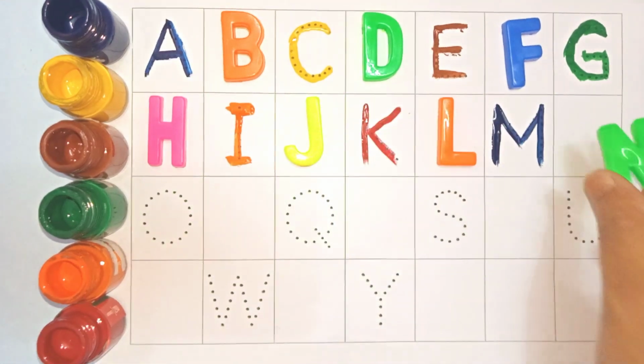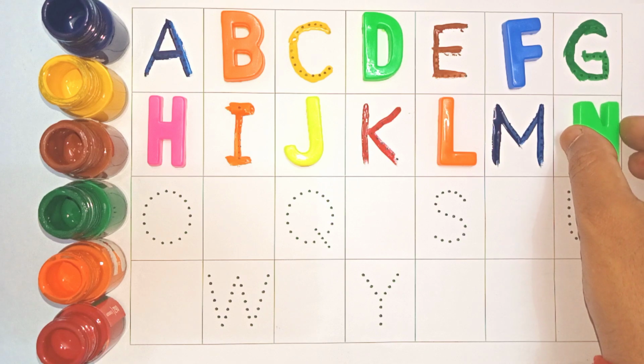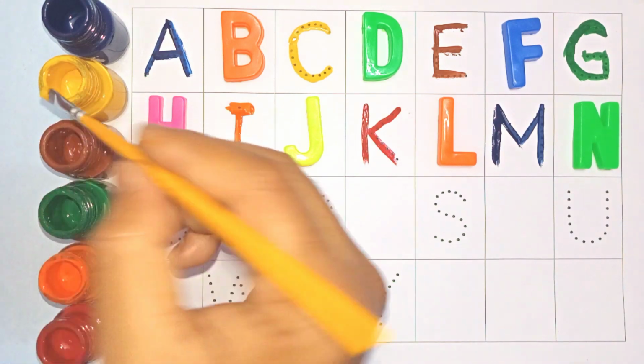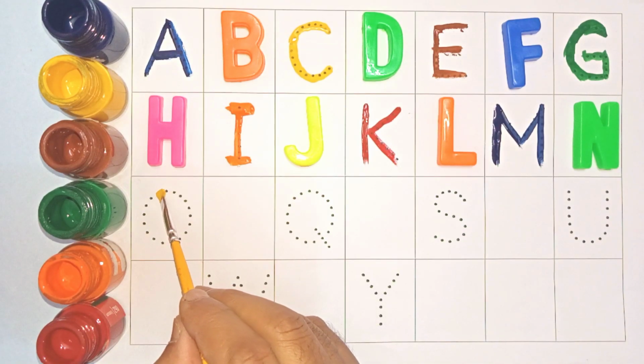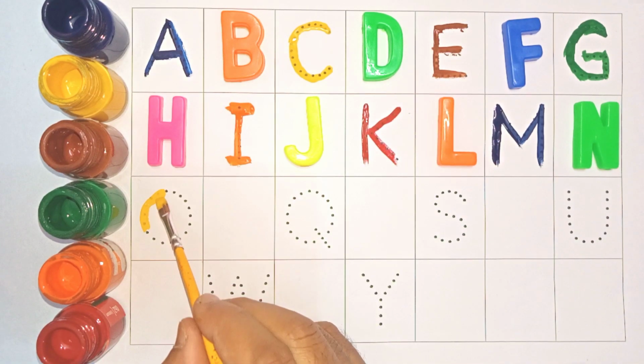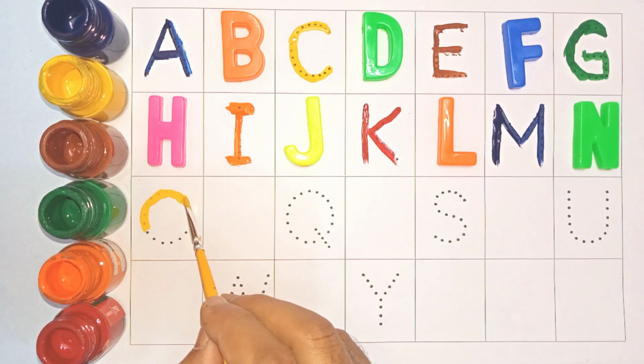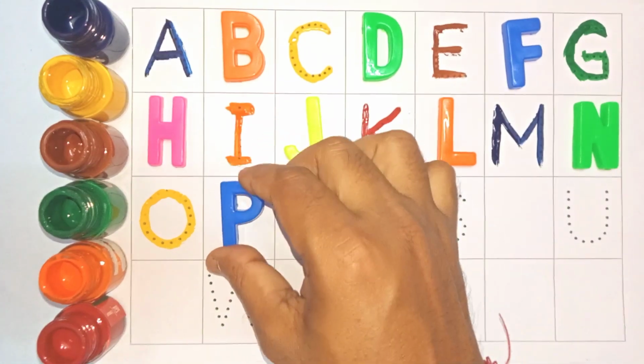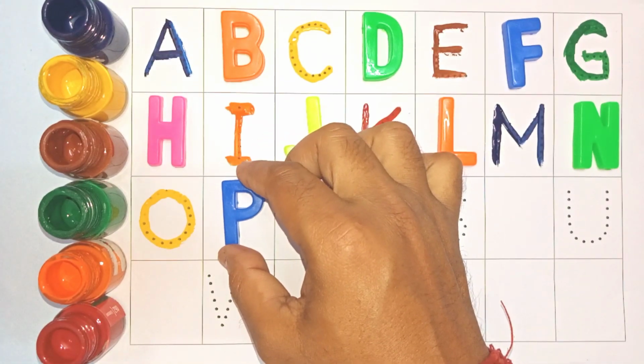Green color. N for nest. Yellow color. O for orange. Blue color. P for peacock.